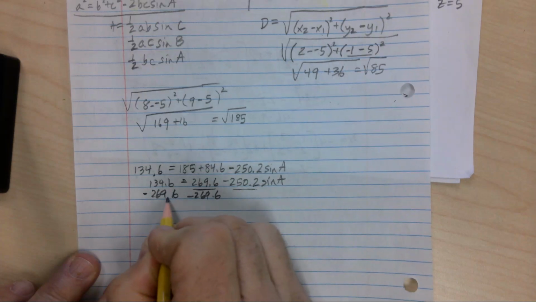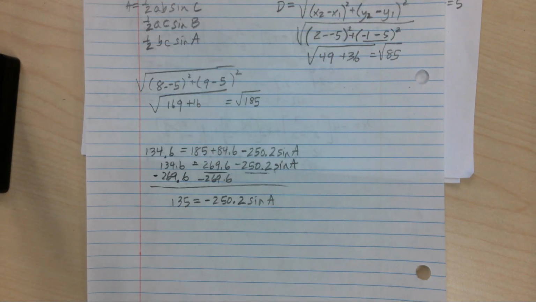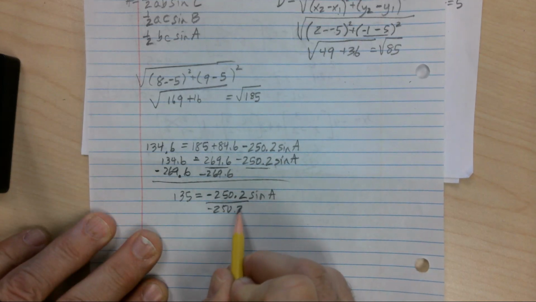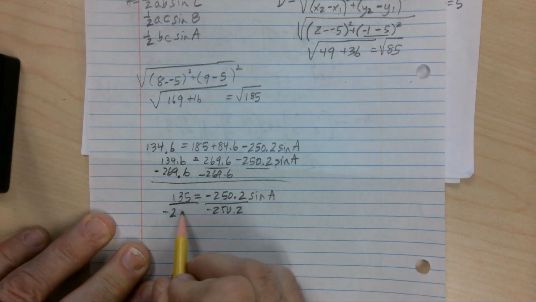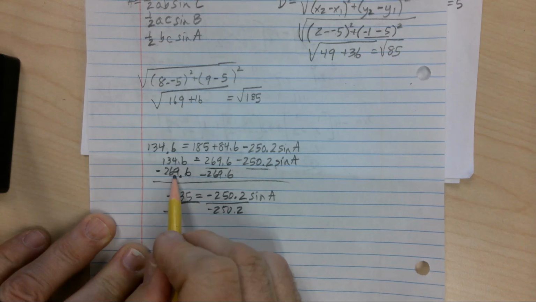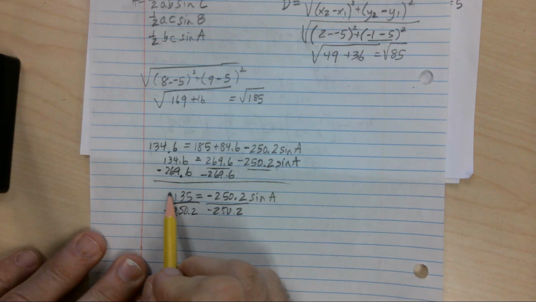And now I'm going to hit pause, whittle this down a little bit. So that takes us to there. So now we've got to divide by negative 250.2. This was supposed to be negative, almost didn't catch that. This minus this, 250.2. So these two negatives cancel.